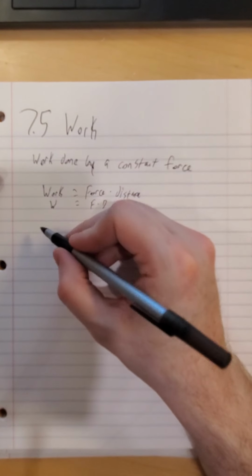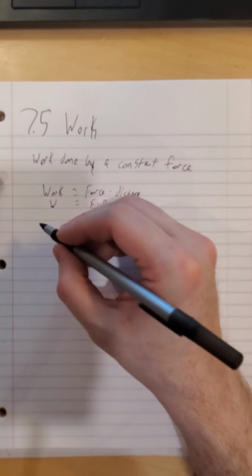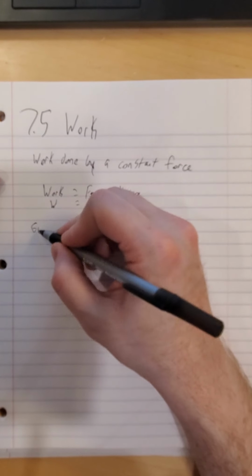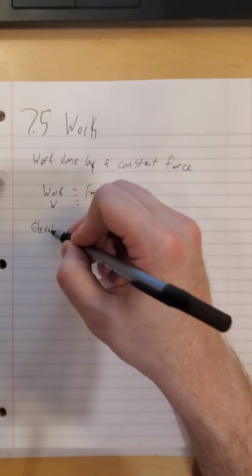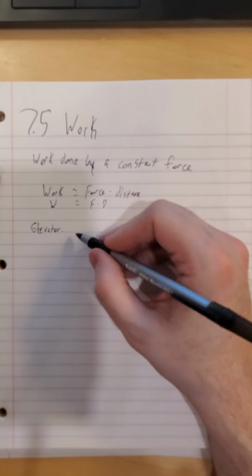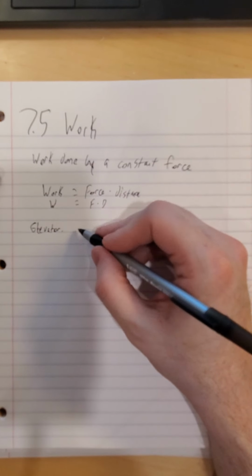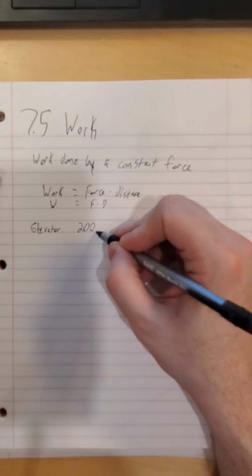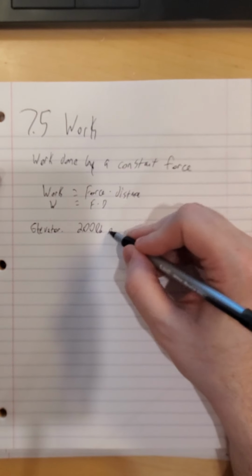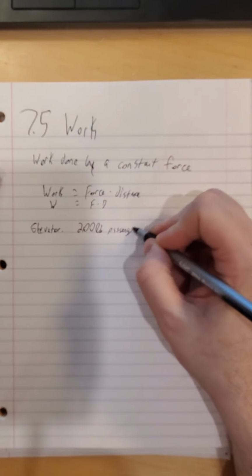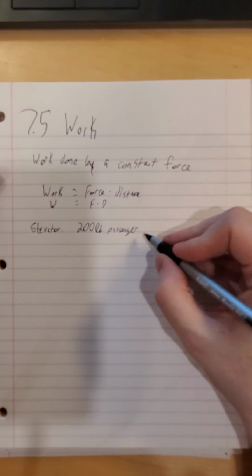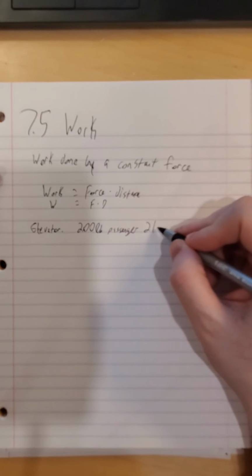So sort of a basic example. Let's say we have an elevator and it's lifting a 200-pound passenger a total of 210 feet.